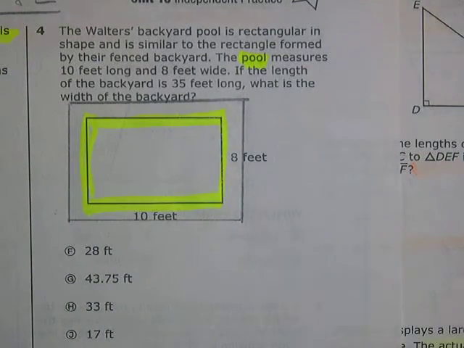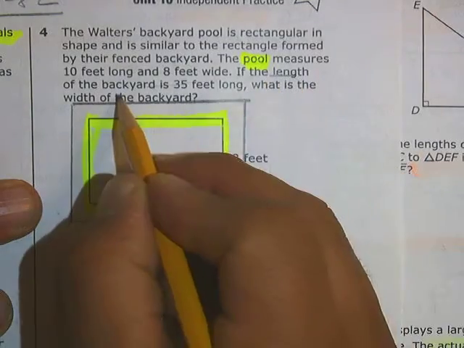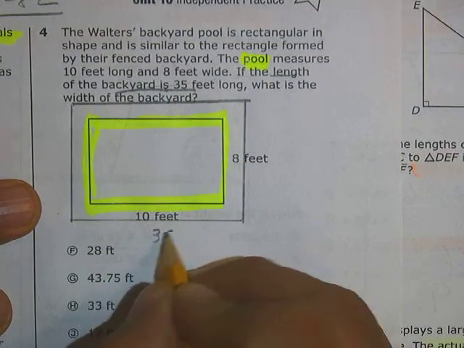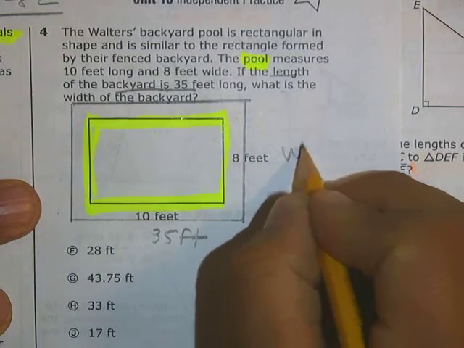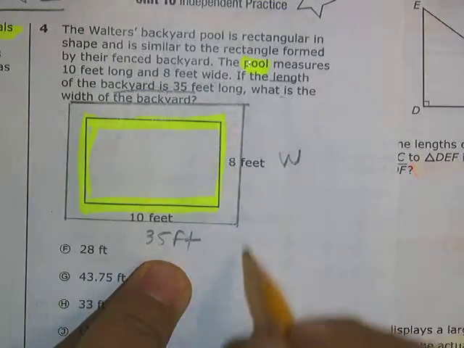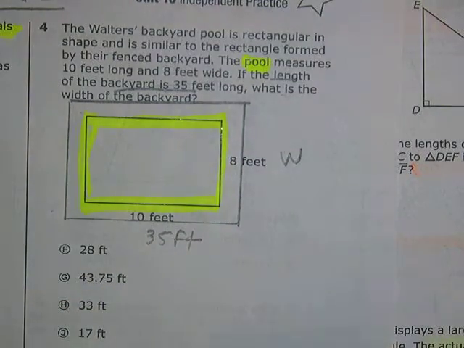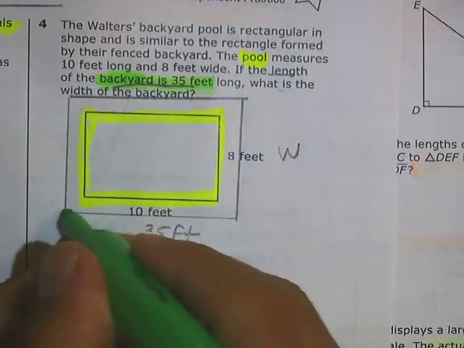This is the pool. It's la piscina. The pool measures 10 by 8. The backyard, the length is 35 feet long. So this is 35 feet. What is the width? Well, the width is this guy over here, which is this length here.